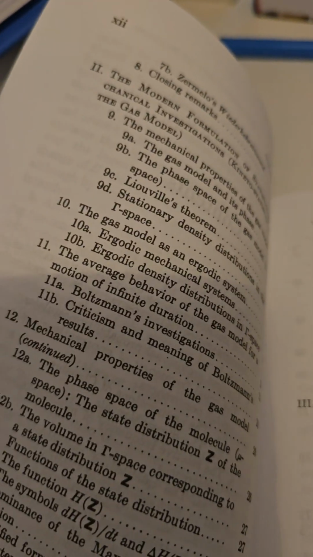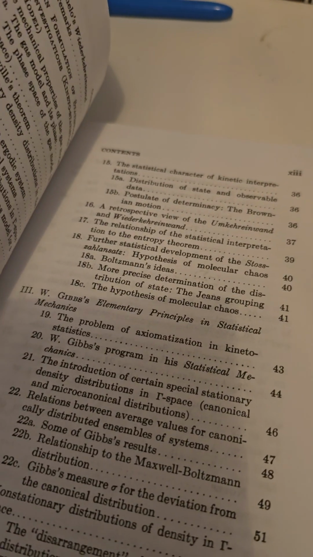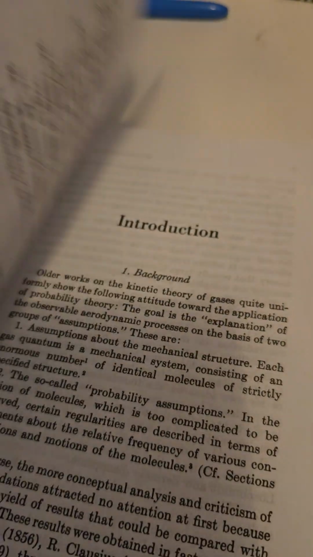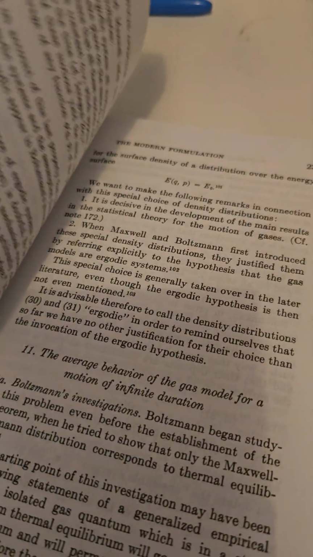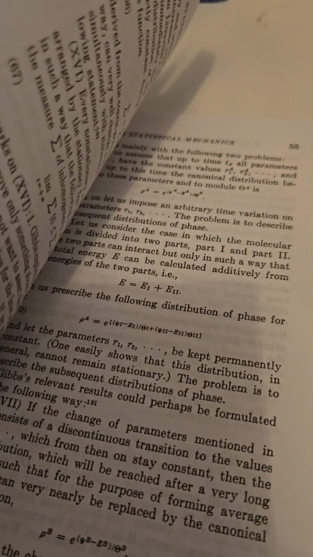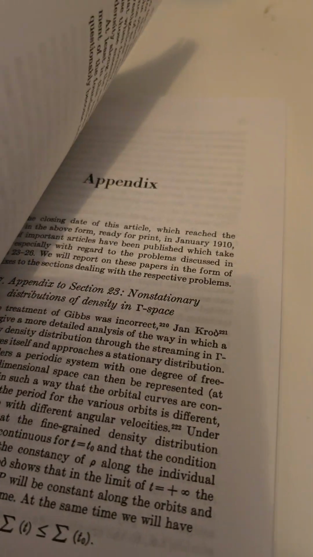Then we have the modern formulation of the same thing. Gibbs' elementary principles in statistical mechanics. Yeah, and it's basically a very good treatise by a master in the field. So definitely something I wanted to have, basically.